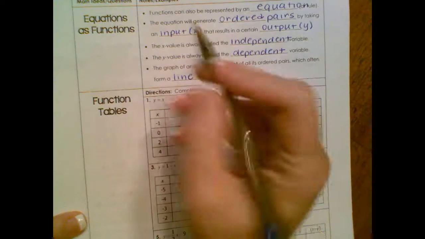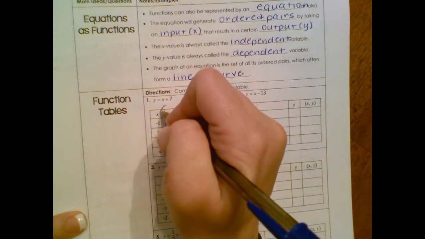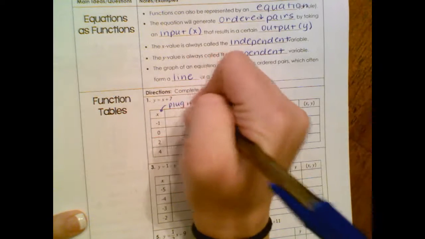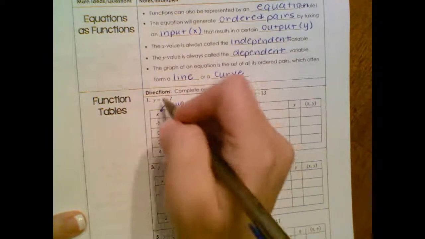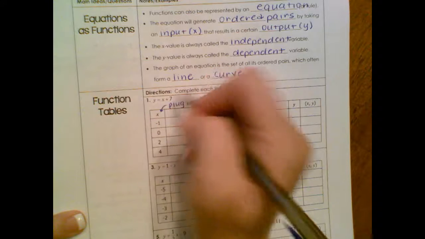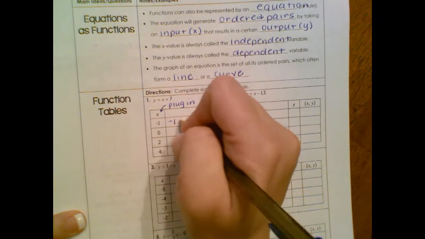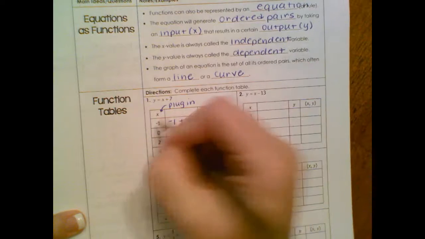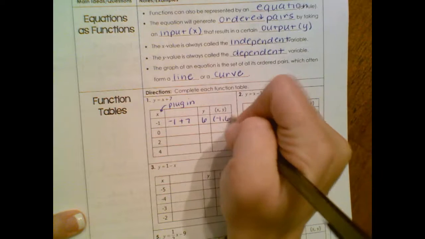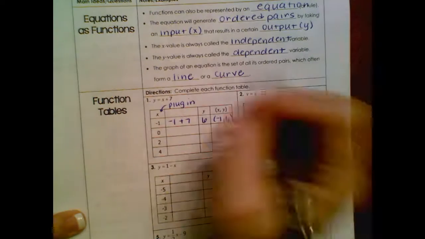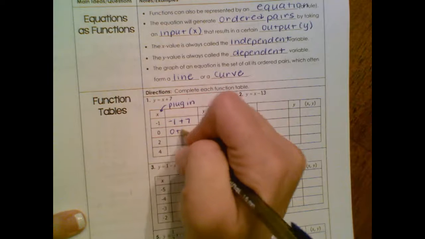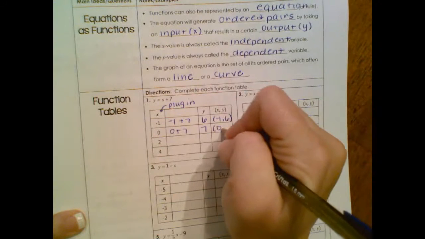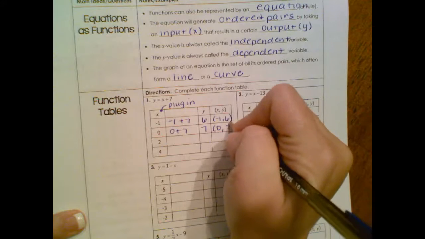So what I'm doing is I'm plugging in all of my x values into my equation. So just a simple x plus 7, plug in -1, plus 7 gives me 6. So my ordered pair is -1, 6. Plug in 0, 0 plus 7 gives me 7. Ordered pair is my x value, 0, whatever I got as my answer, 7.